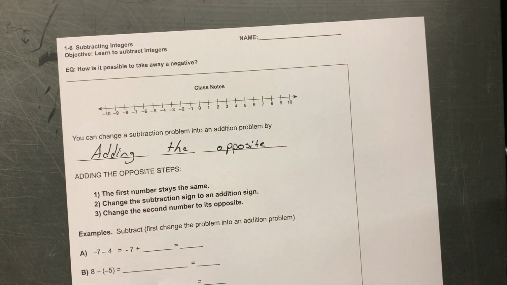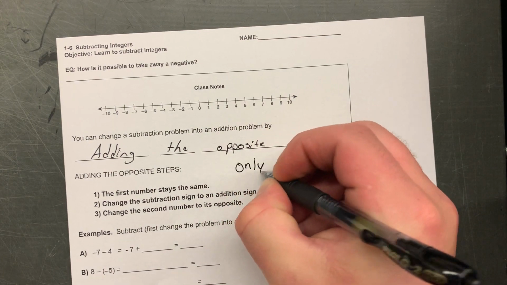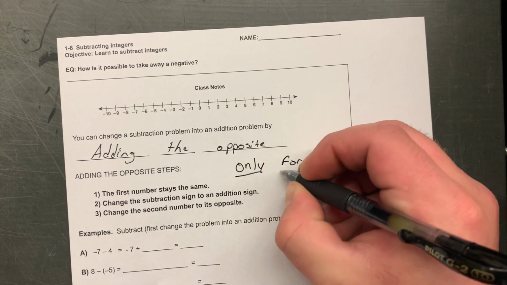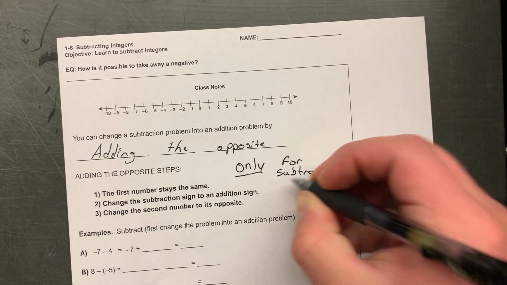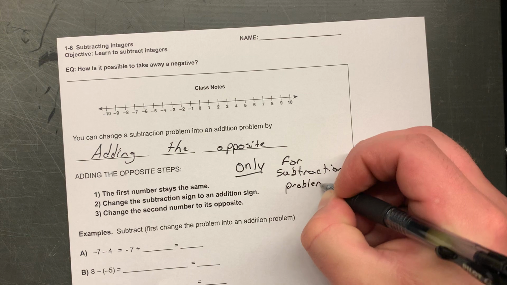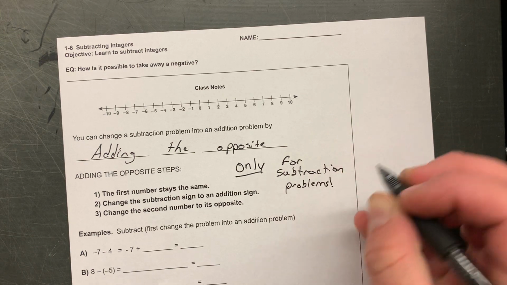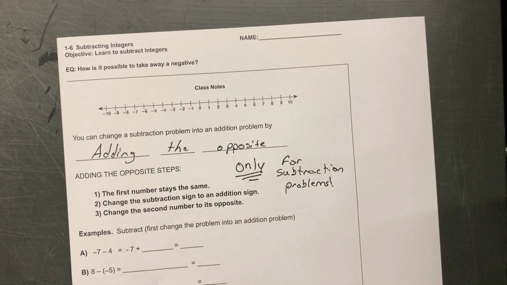Now it's important to know that these steps that we're going to talk about are only for subtraction problems. I mean only. Make sure you write that down as well.